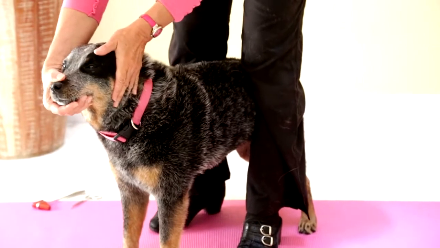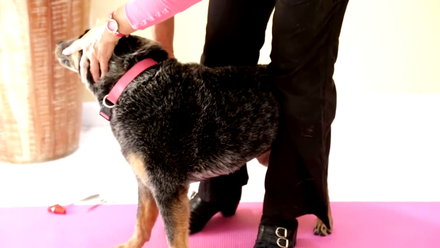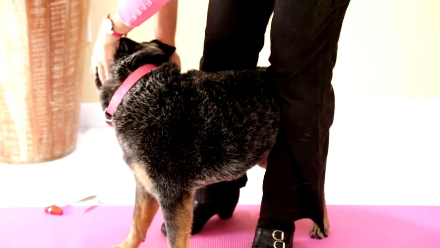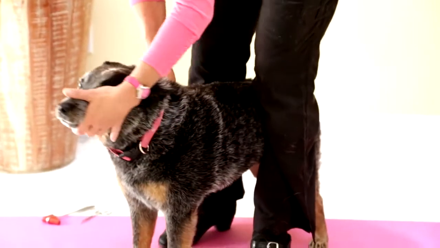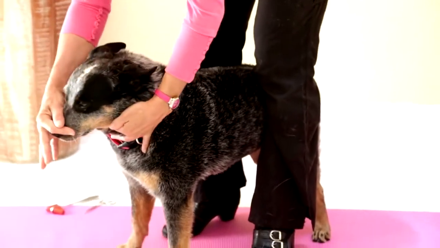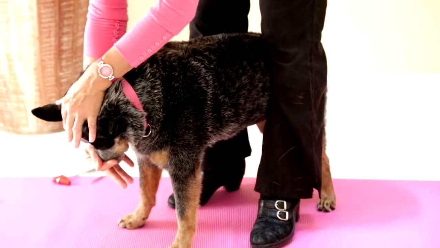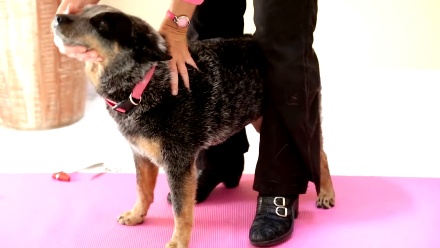Same thing on the other side. Support the upper neck, rotate the lower neck around the hand, which acts as a fulcrum. Rotate the entire neck. Go down, upper neck, mid-neck, full neck. Go up, upper neck, mid-neck, full neck. Then we're going to proceed with palpation of the spine.